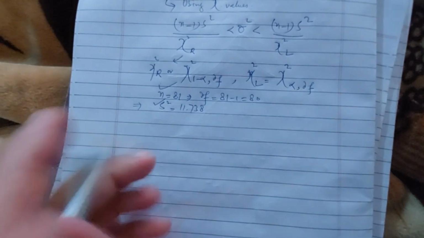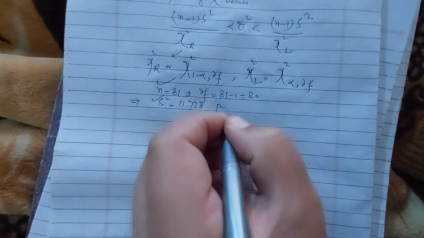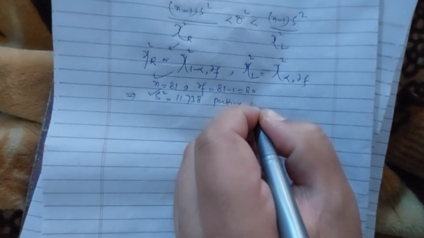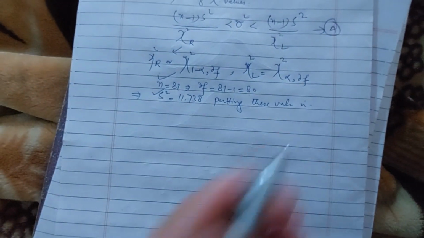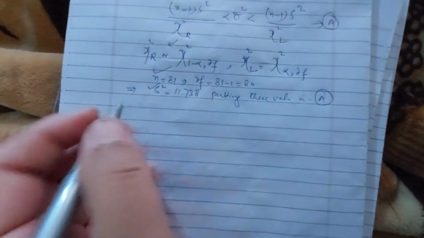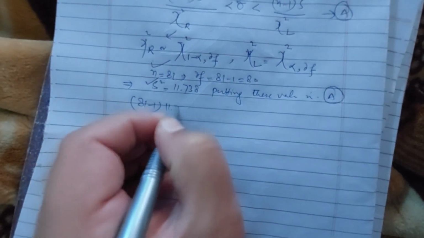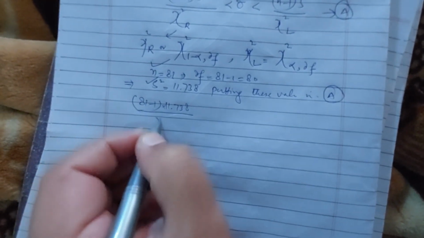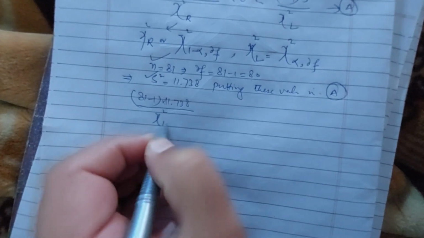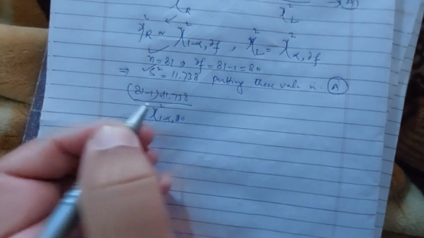So now putting these values in, for example, we say that this is equation A. In A, what we get is 81 minus 1 into 11.738 divided by chi square for 1 minus alpha and degree of freedom 80. 81 minus 1 is 80.